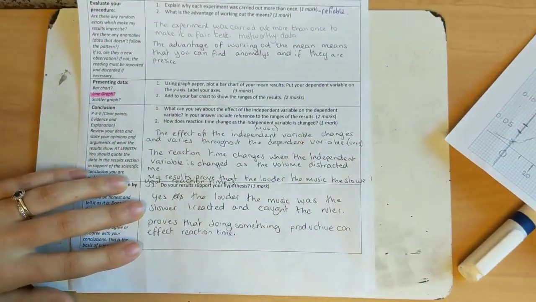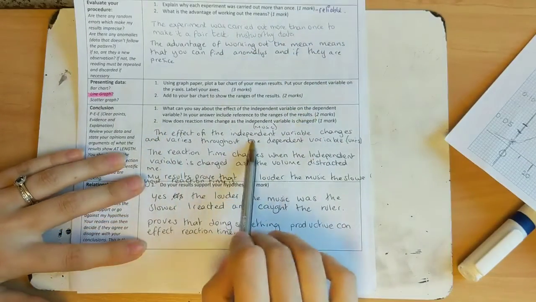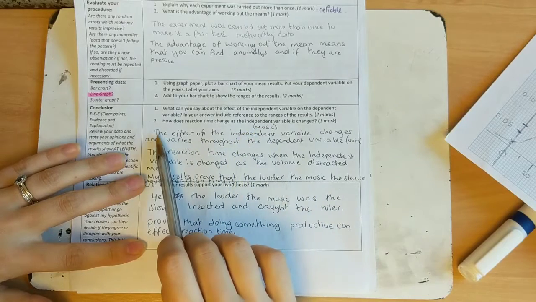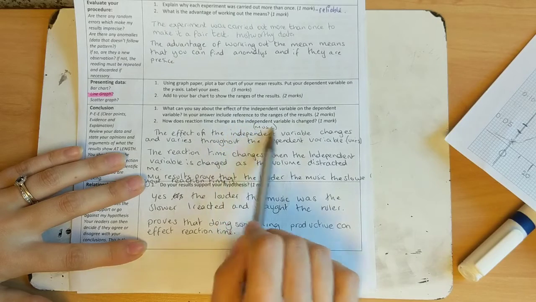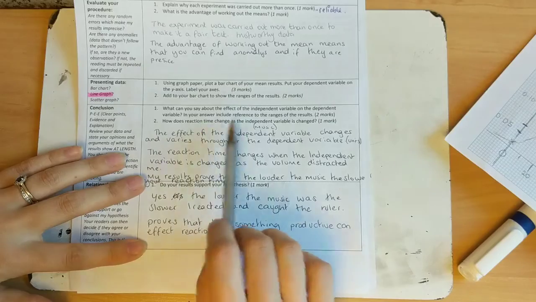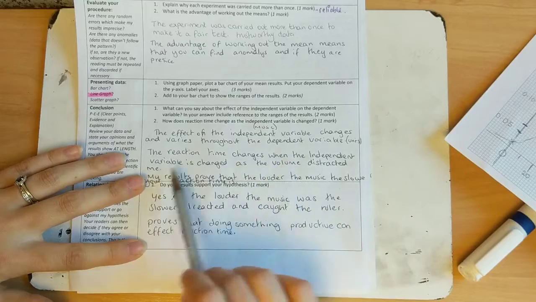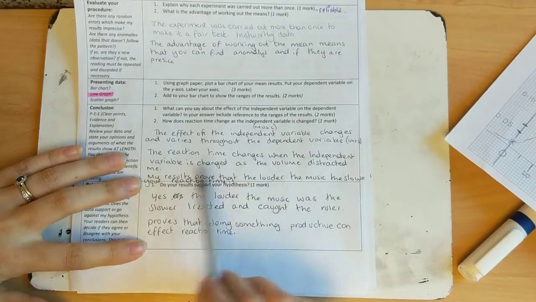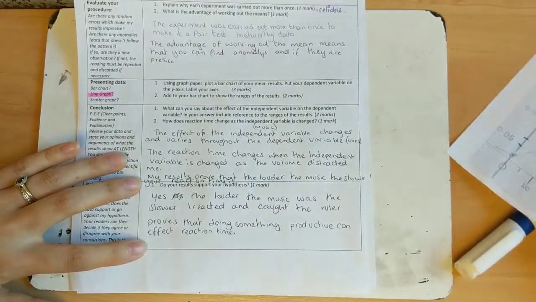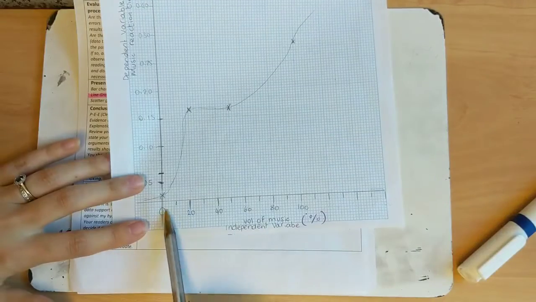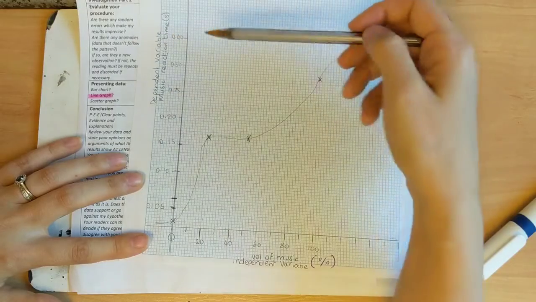What can you say about the effect of the independent variable and the dependent variable? The effect of the independent, the music. So rather than saying the effect of the independent variable, just write the music, okay? The effect of the music, or the percentage of volume of music. As the volume of music changes, reaction time changes. You need to do a statement, which is like faster, slower. Your results show the higher the volume of music, the slower your reaction time.